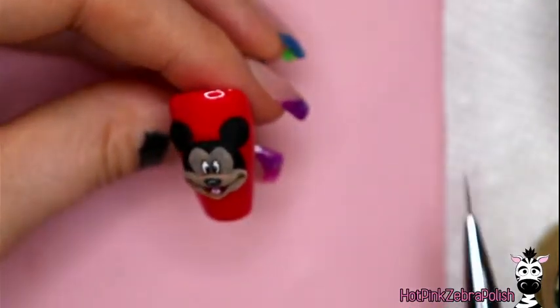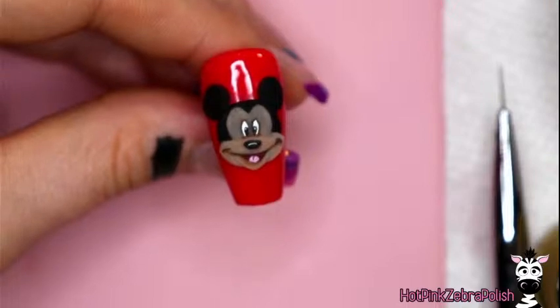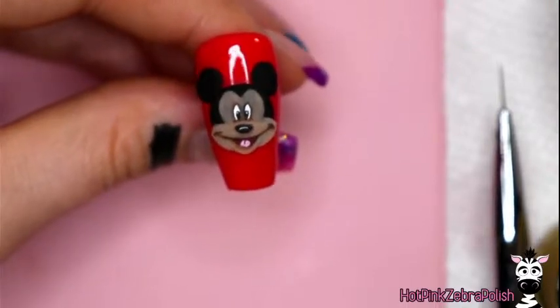And there we go. We have our 3D sculpted Mickey Mouse. And you are very welcome, Maxine.